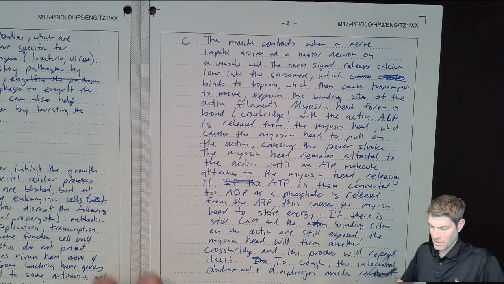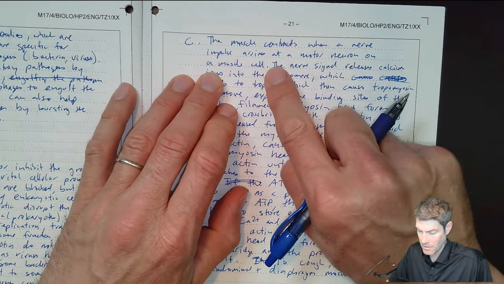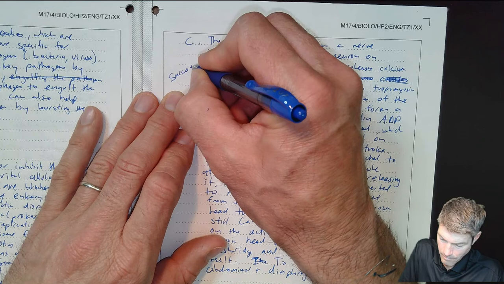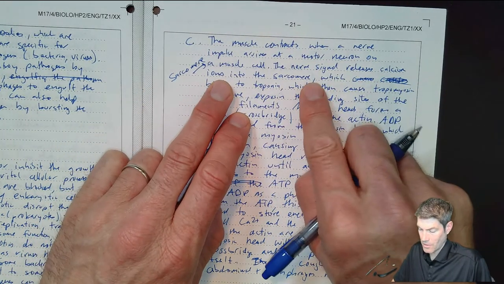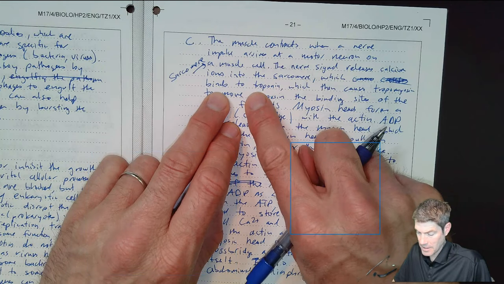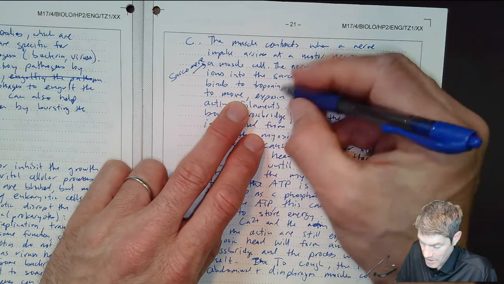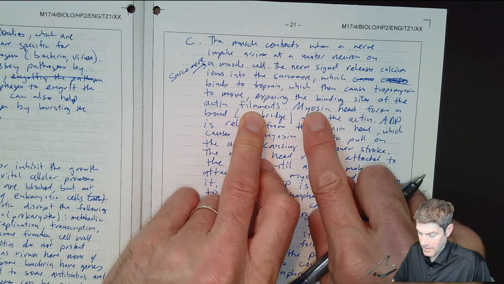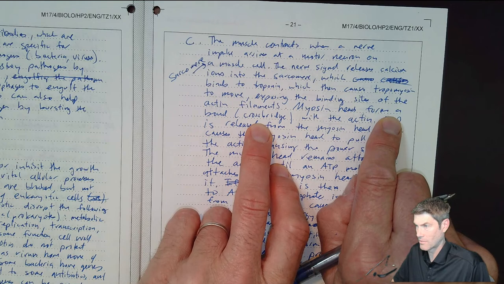So basically explaining the process, the muscle contracts when a nerve impulse arrives at the motor neuron on a muscle cell. We'll say sarcomere. And the nerve signal releases calcium ions in the sarcomere, which bind to the troponin, which then causes tropomyosin to move, exposing the binding sites of the actin filaments. Then the myosin heads form a bond, a fancy term for which is cross bridge.